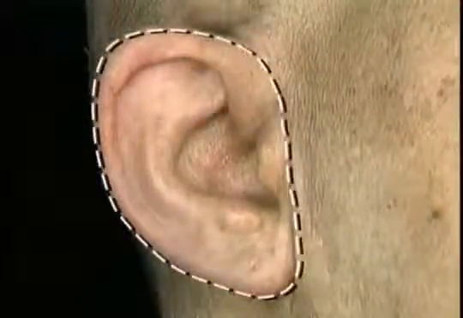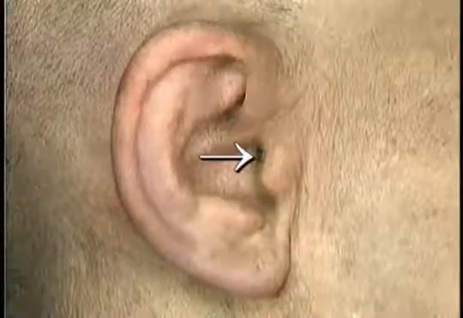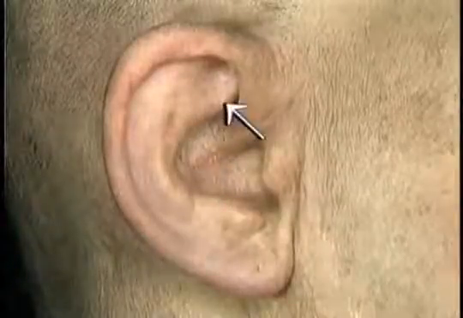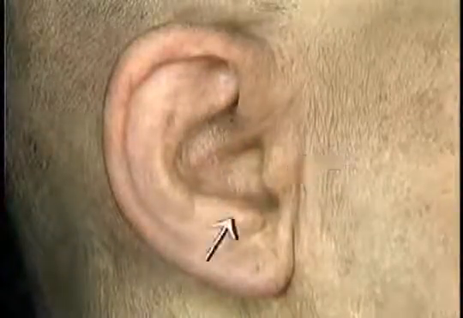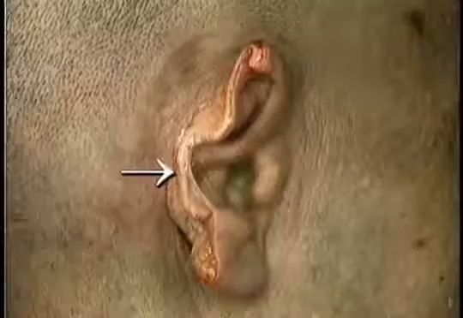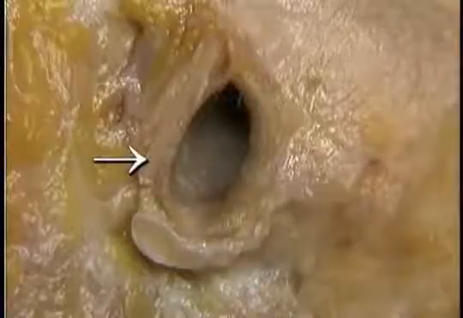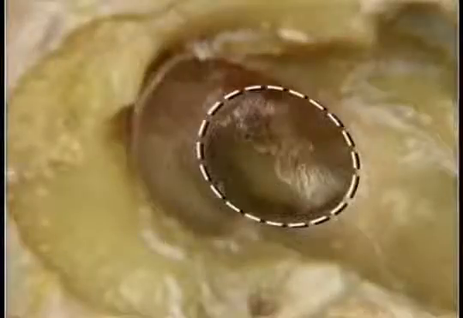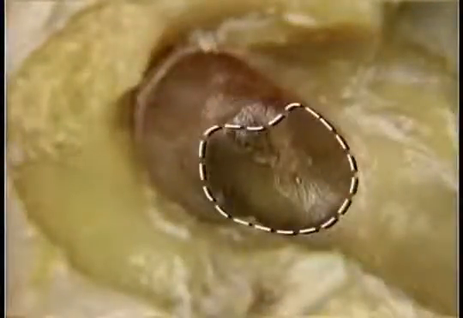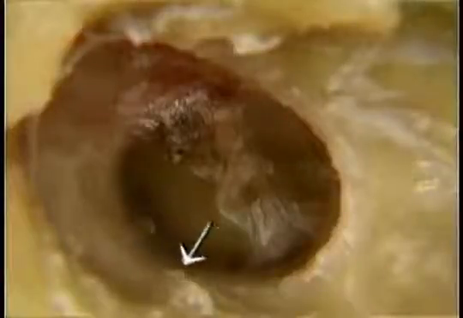Here's the auricle, the external auditory meatus, the helix, the antihelix, the tragus, the antitragus, and the concha. Here's the cartilage of the auricle and the cartilage of the auditory meatus. Here's the tympanic membrane, the pars flaccida, the pars tensa, the umbo, and the annulus.